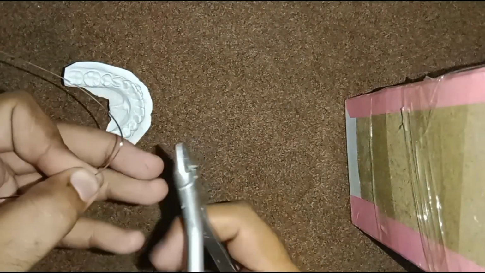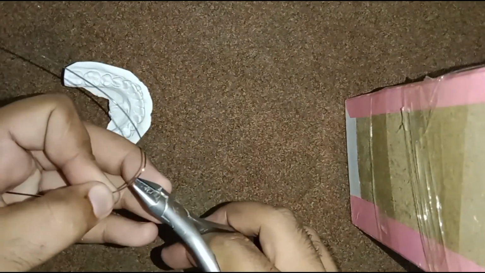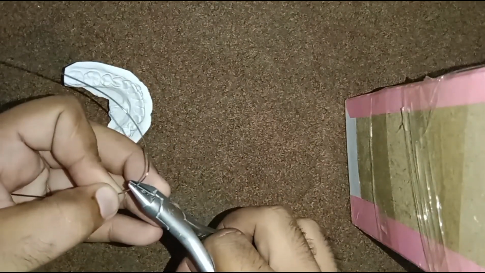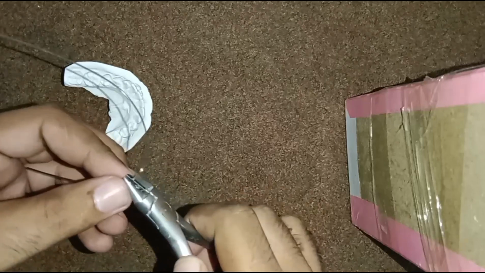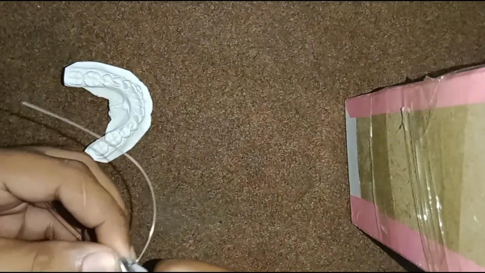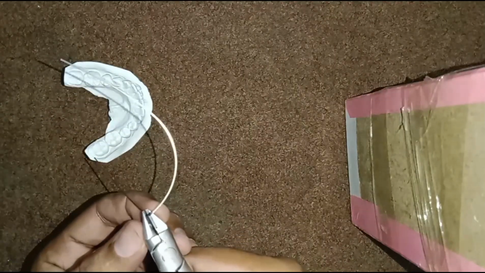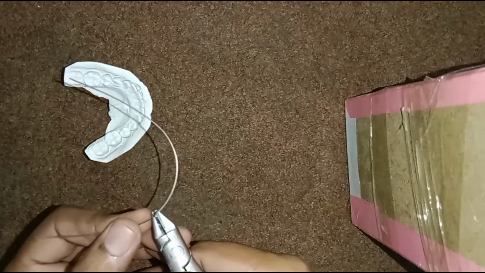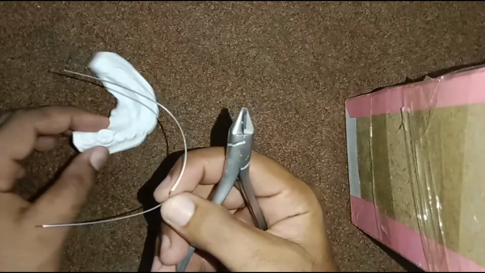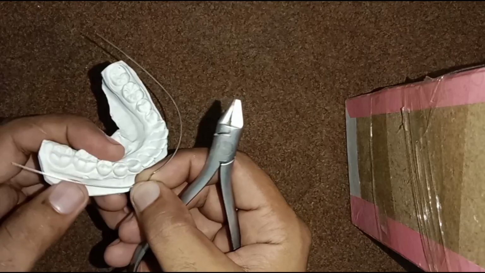Then we will hold the wire at 6 mm. We can place the mark at the 6 mm measurement. Then place a 90-degree bend again on the wire. Then place the wire on the model.